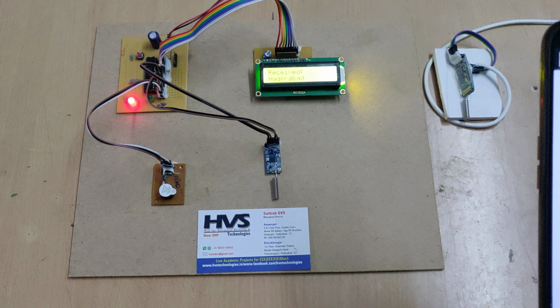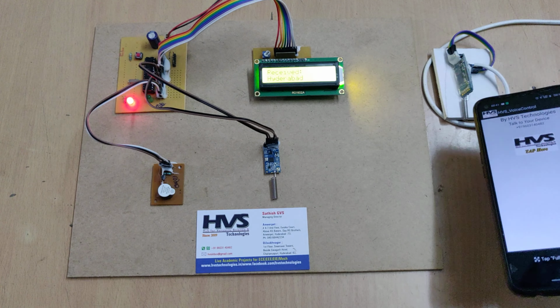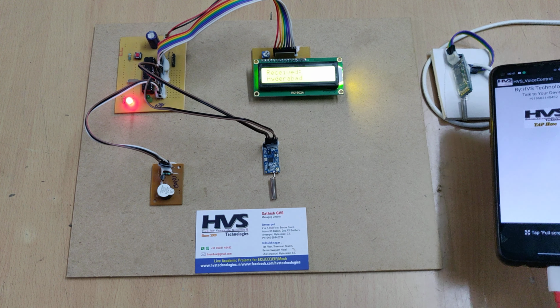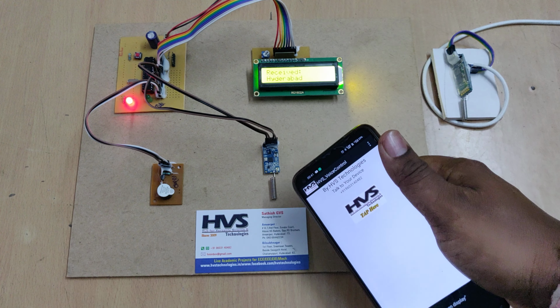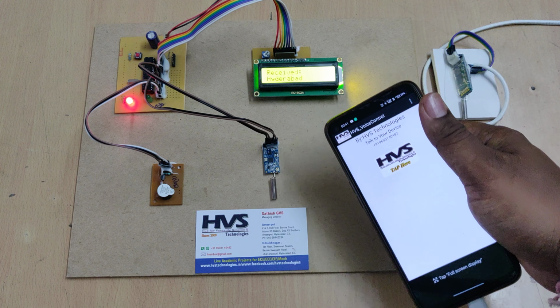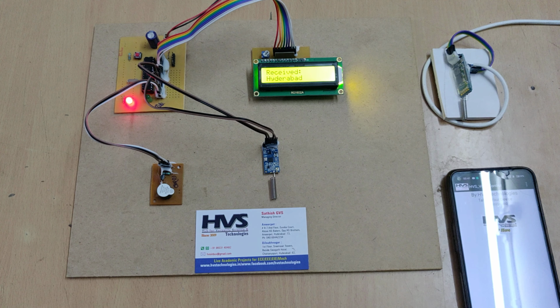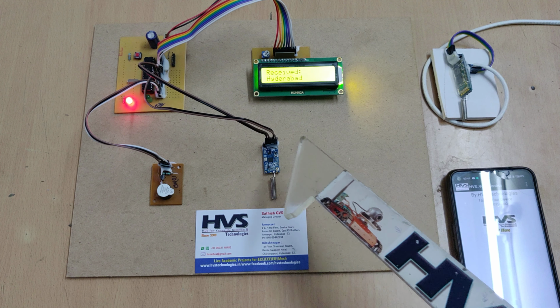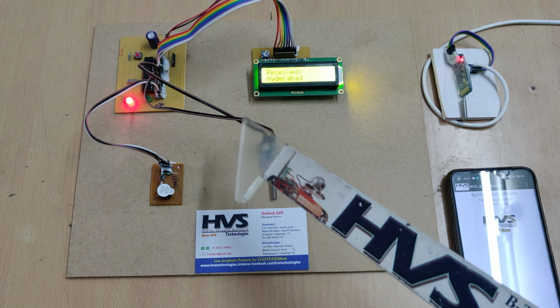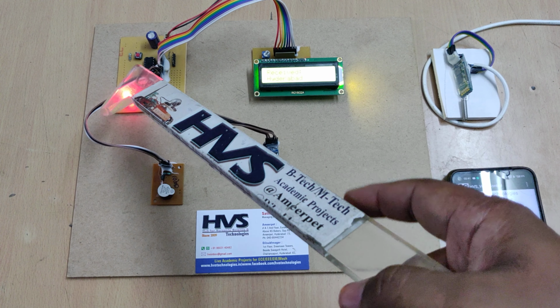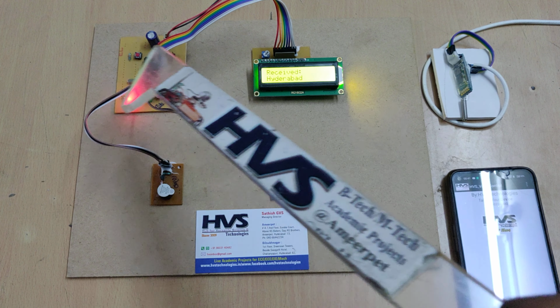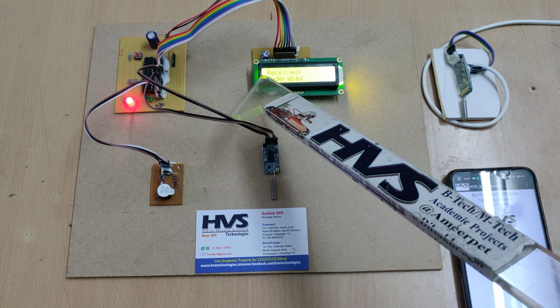Here the data is encrypted when it is transmitted from the LoRa module to the receiver LoRa module, and after decryption in this module, the data will be converted into serial data. Serial data consists of 2 connections, transmitting and receiving. That will be given to our microcontroller, and that will display on the parallelly connected LCD module.